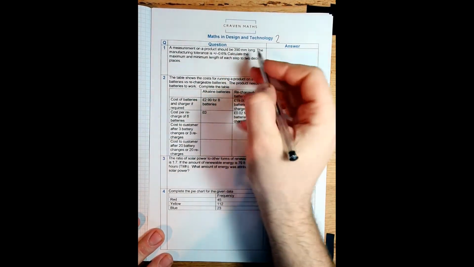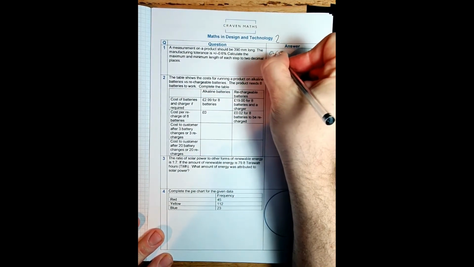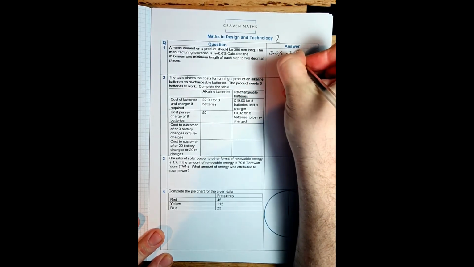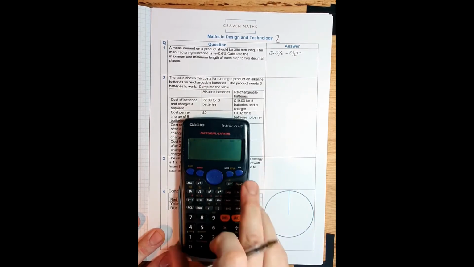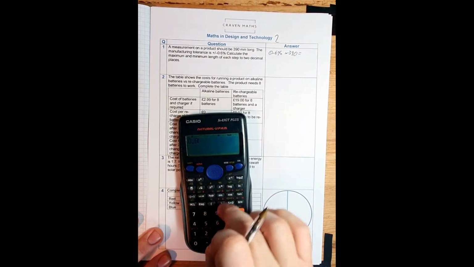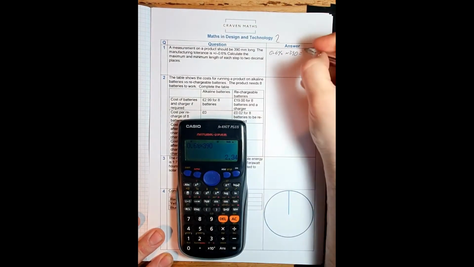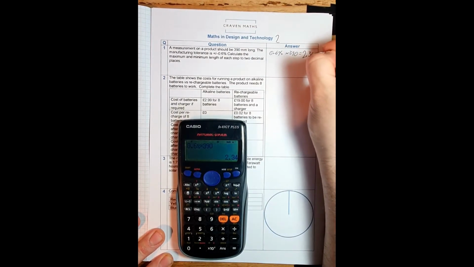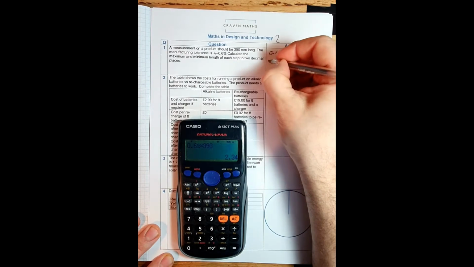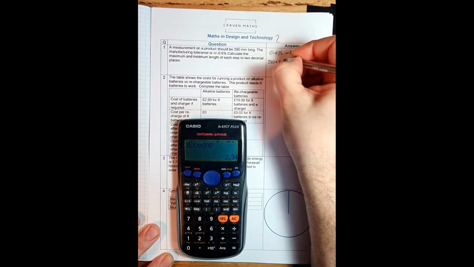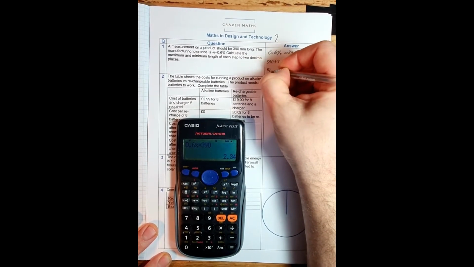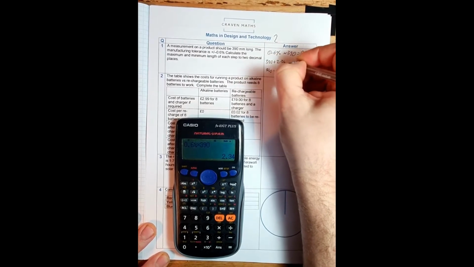Okay, so 390, I need 0.6% of 390. 0.6% of 390, that's 2.34, so I do 390 add 2.34 and 390 subtract 2.34.